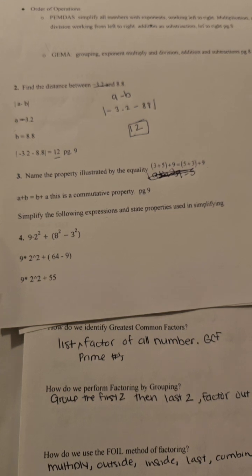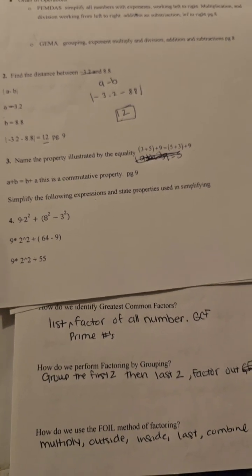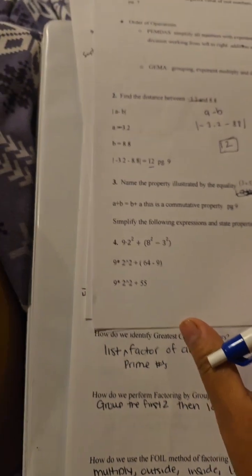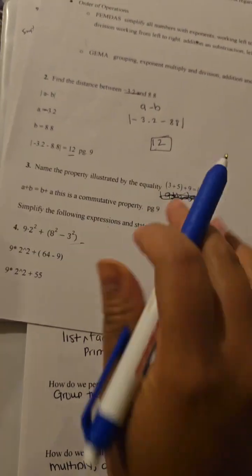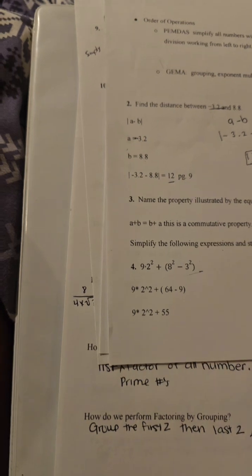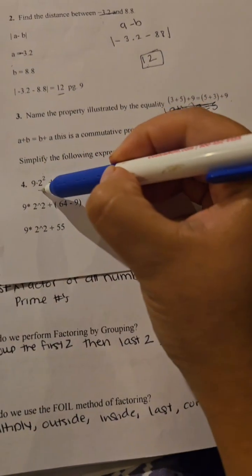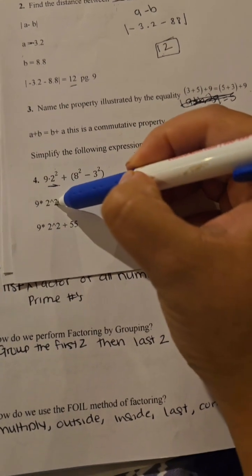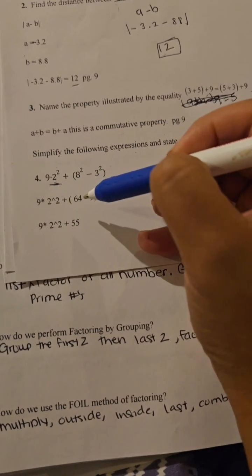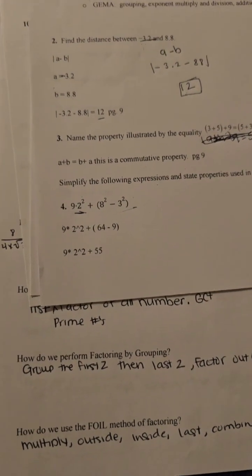To simplify the following expressions and state the properties used in simplifying. So here, we're going to simplify this, right? With PEMDAS, we are going to do our exponent first. So this would be 4 times 4, right? Oh, sorry, PEMDAS would be P, parentheses.